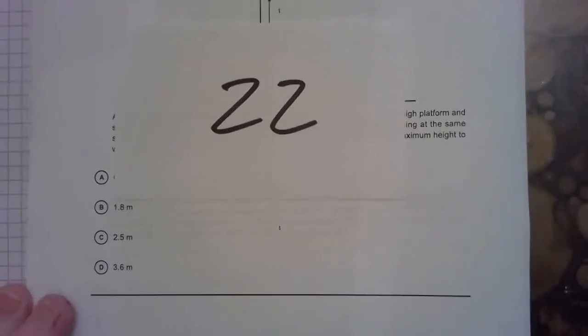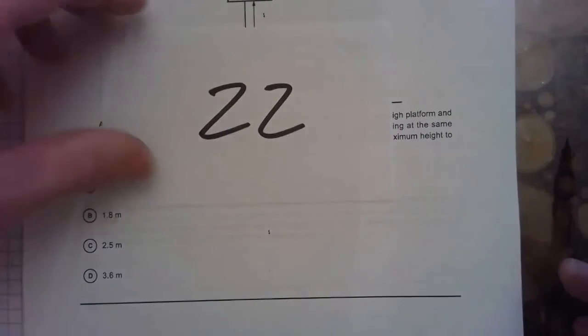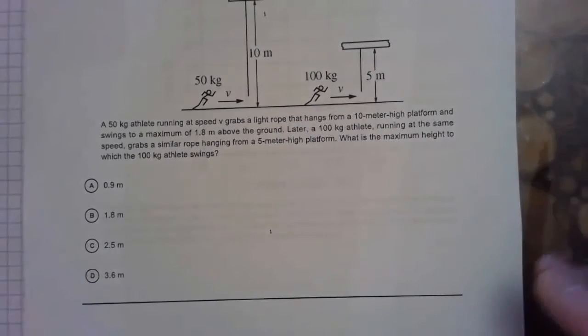We have to be quick on this one. I may have to do an addendum to this. I guess I could pause it, but that'd be a long time to pause it. All right, 22. I'm going to try to be quick.